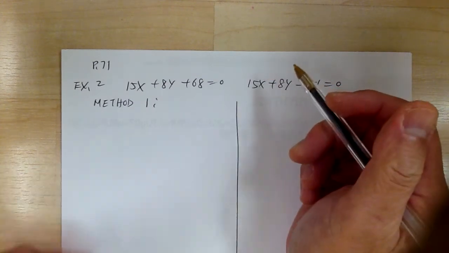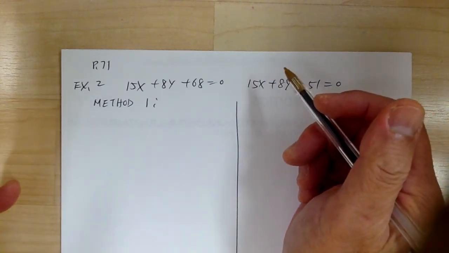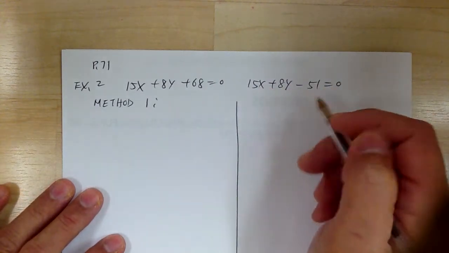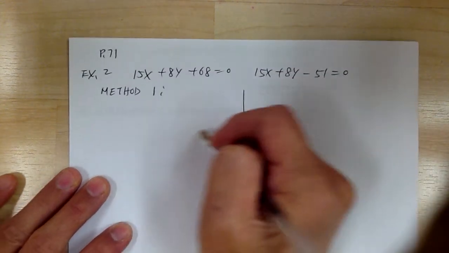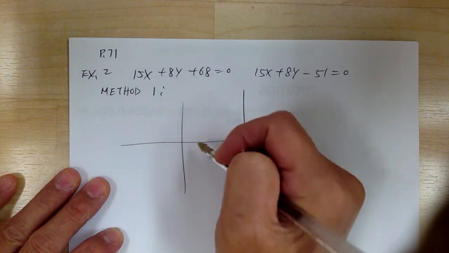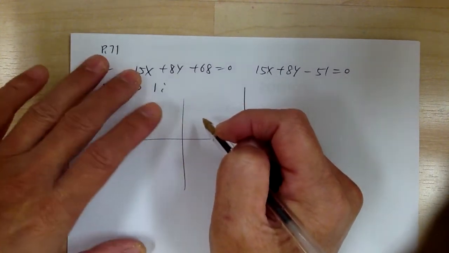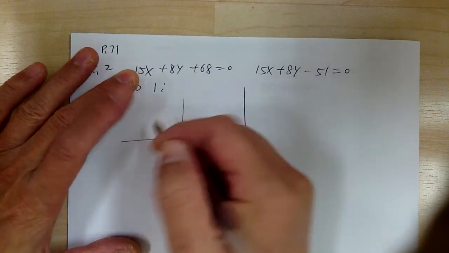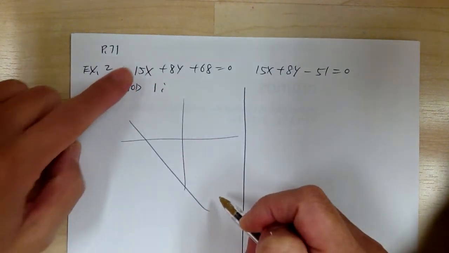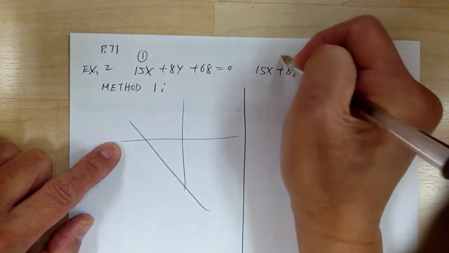If you want to sketch these things out, the graph would look something like this. Let's call this one 1 and this one 2.